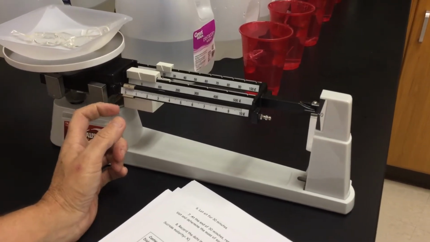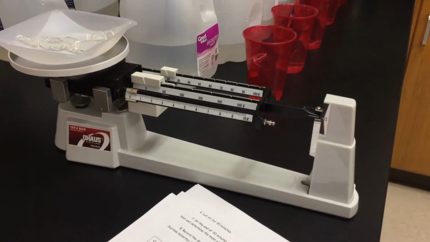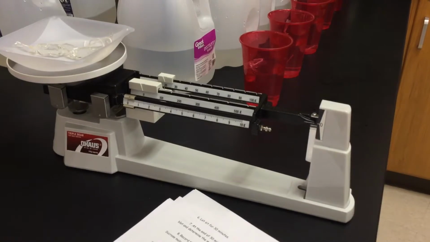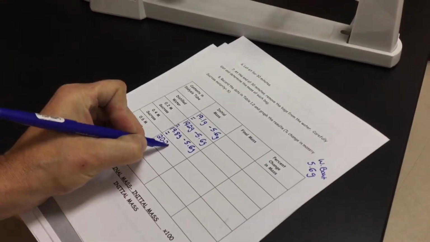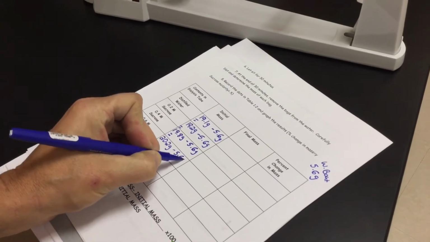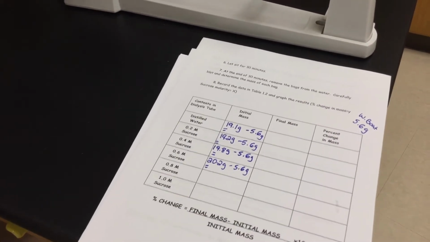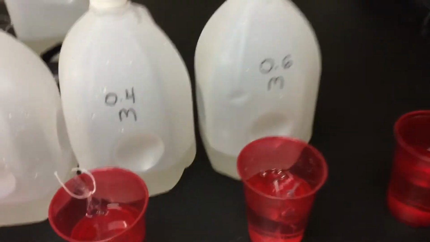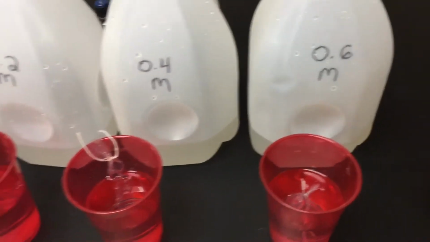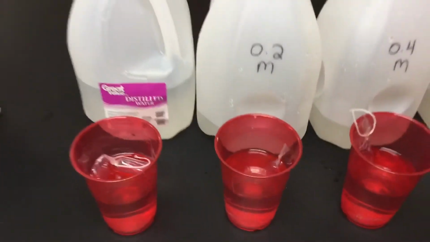So we're right now on 20. It's just barely over 20. So we're going to say 20.2. We're still subtracting out the 5.6 grams for my weigh boat, and that will give you your initial mass. Once again, it's going into my cup of distilled water. All my red cups hold distilled water. The variable here is what's inside the bag. It's different concentrations of your sucrose.